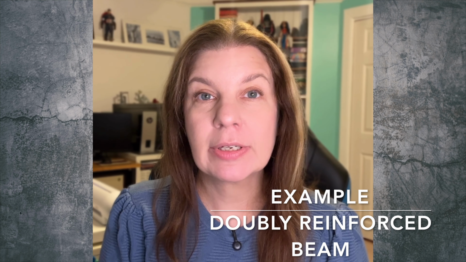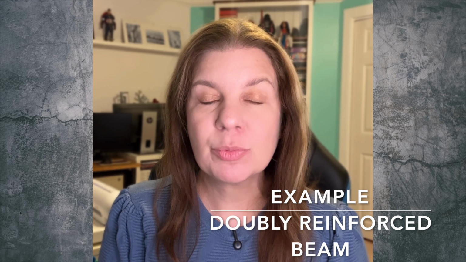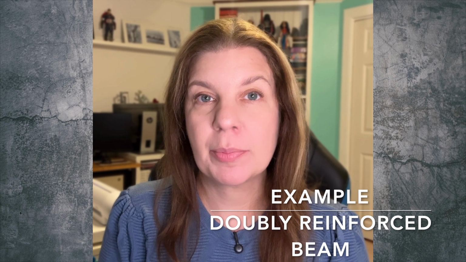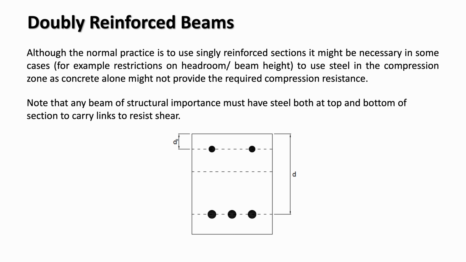Welcome to this tutorial in reinforced concrete design. In this tutorial, we will be solving a doubly reinforced section after we go through a quick recap of the procedure. So before we get into the worked examples, just a quick recap.